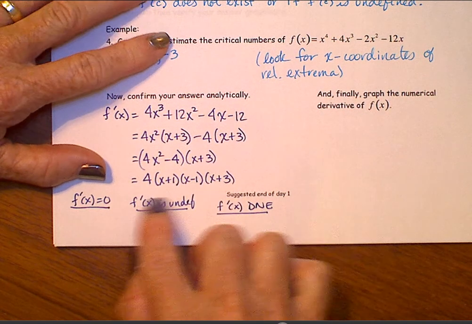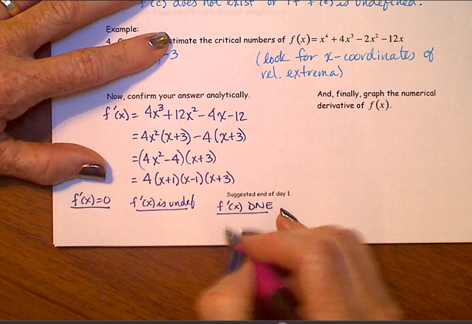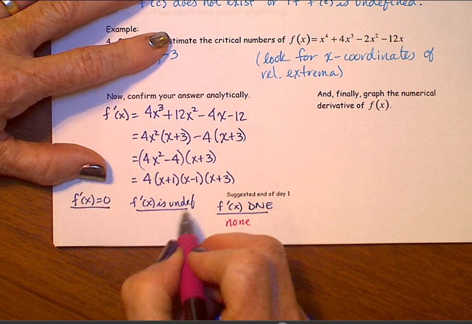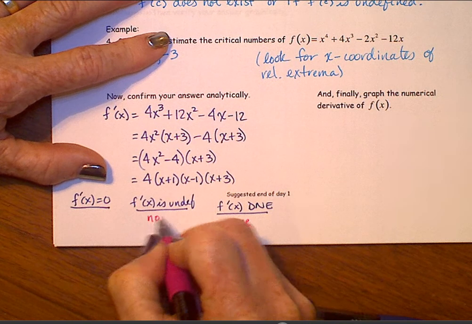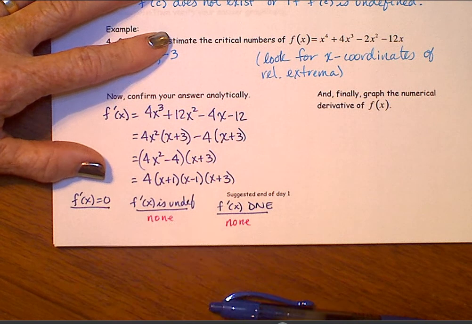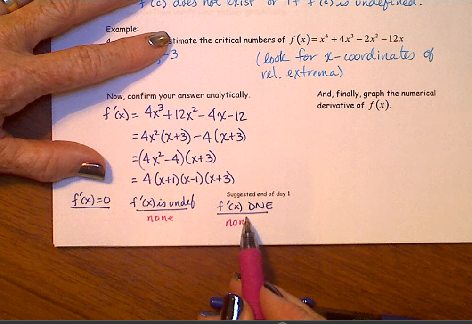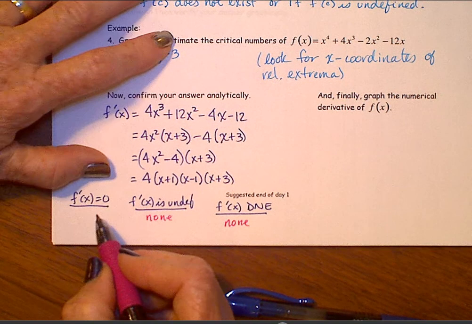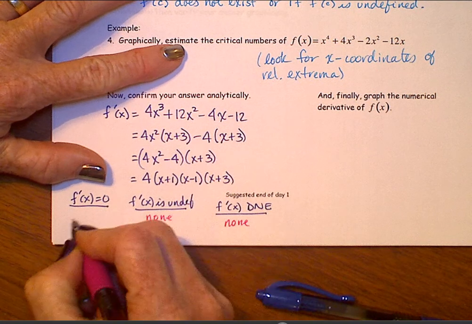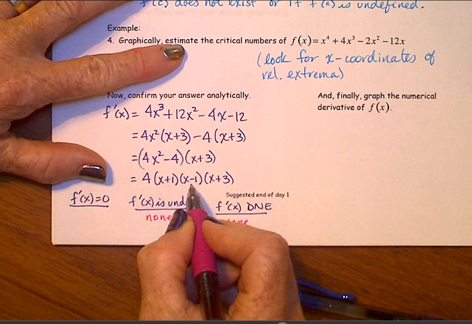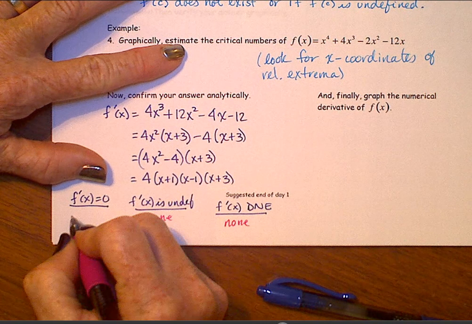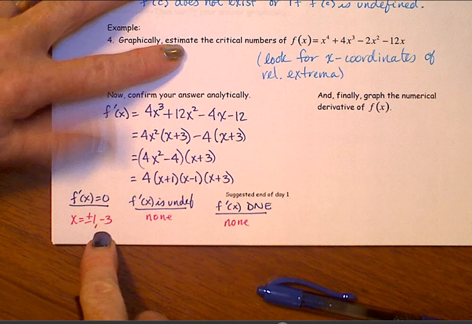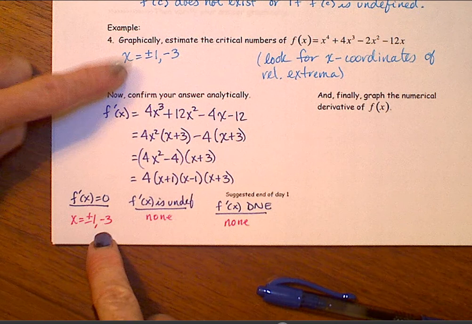There is no place that it does not exist, and there is no place that f prime is undefined. The derivative is a polynomial. It's defined everywhere. So then where does f prime equal 0? F prime equals 0 at -1, 1, and -3, which matches exactly what we came up with right up here.